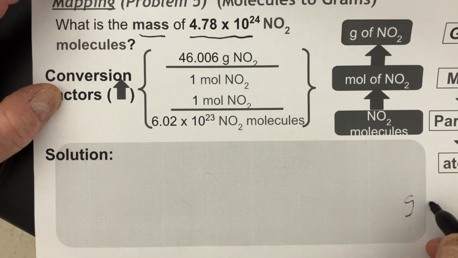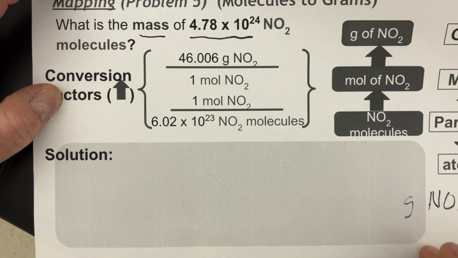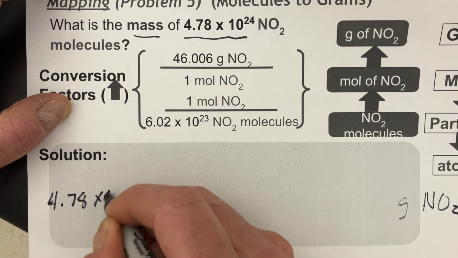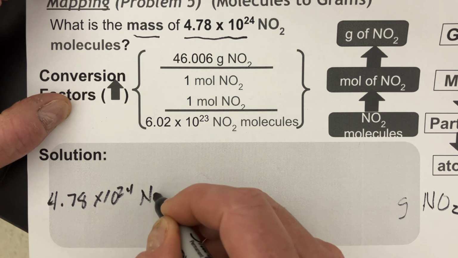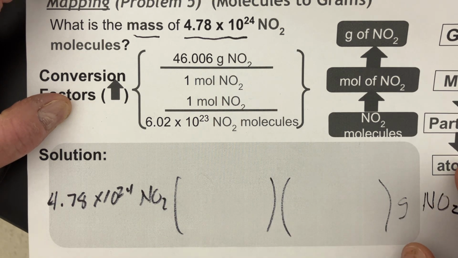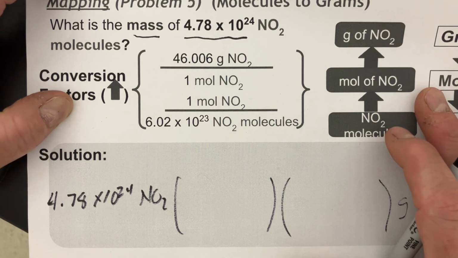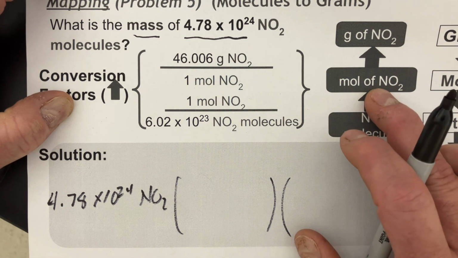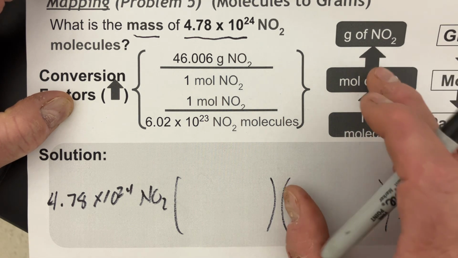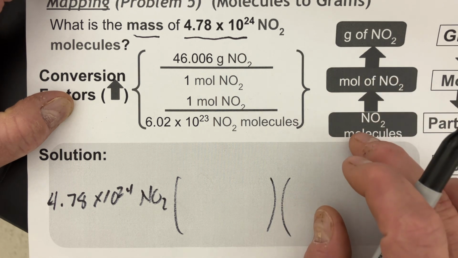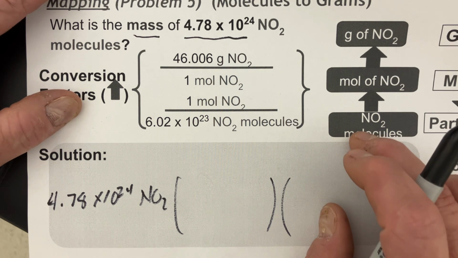We're having to go to grams of our NO2. And we know that we have to start from our number of molecules or compounds, which is 4.78 times 10 to the 24th NO2. Then we know that we have to connect by having two conversions. The way we know that is by looking at that guide over here, that I have molecules, numbers of them, and I have to go to the bridge, the mole, then I have to go on to grams. If it had been number of atoms, it would have been 3 steps: to molecules, to moles, to grams, but it's just molecules. So I can go just 2 steps.